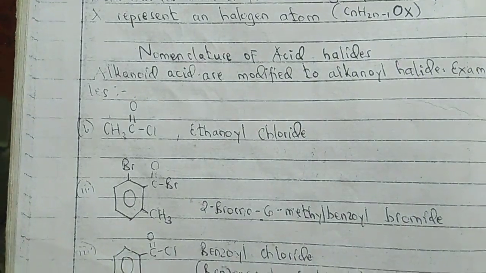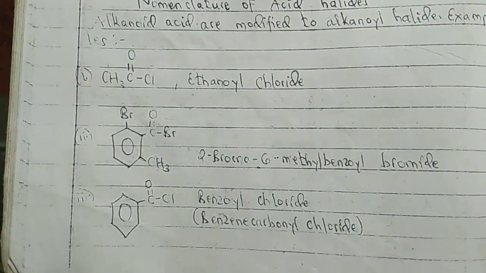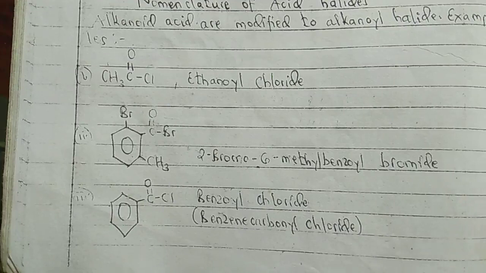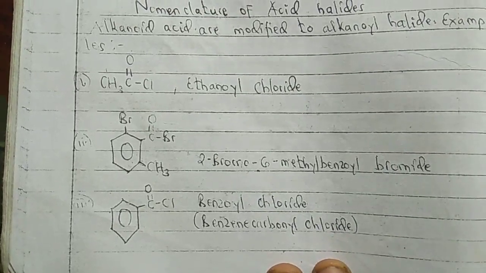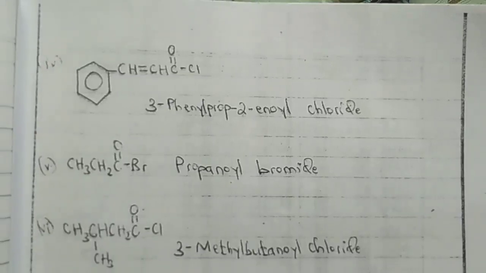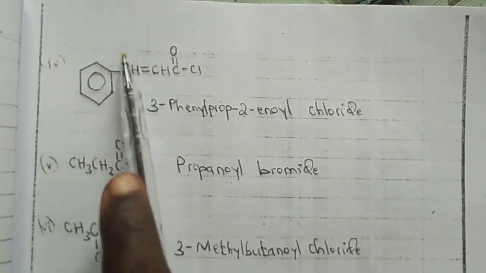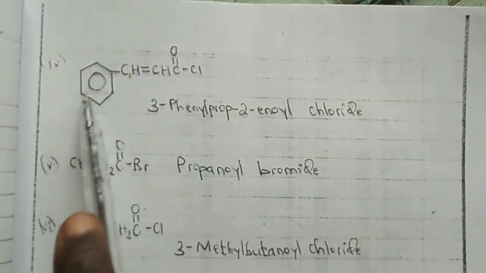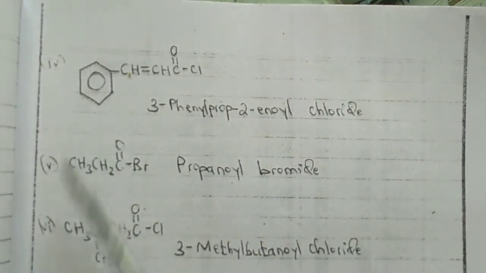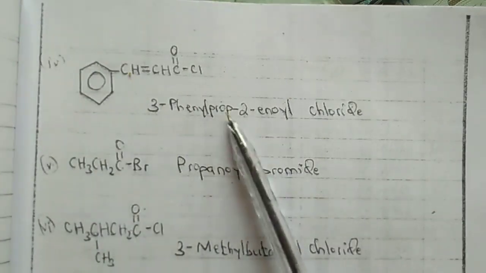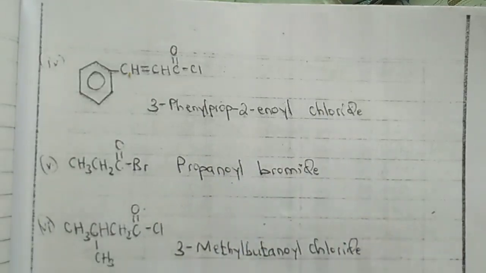Then hapa itakuwa ni methyl benzoyl bromide. Lakini kwa mfano hapa ni benzoyl chloride, derivative ya benzoic acid. Na tuna nyingine kama hapo, 3-phenyl 2-enoyl chloride. These 2-enoyl because of this group. So 3-phenyl, that means attached group, tunakuwa tuna 3-phenyl then 2-enoyl chloride.